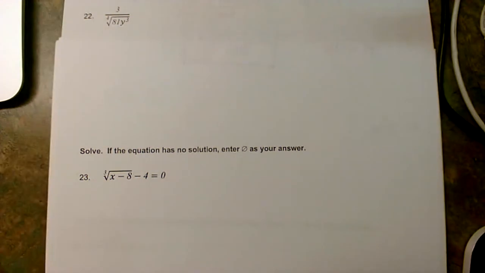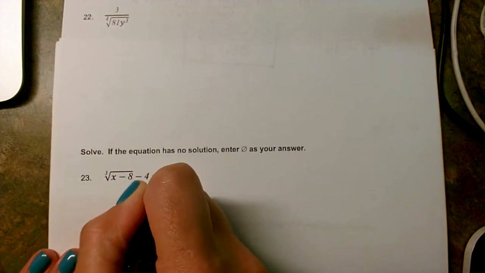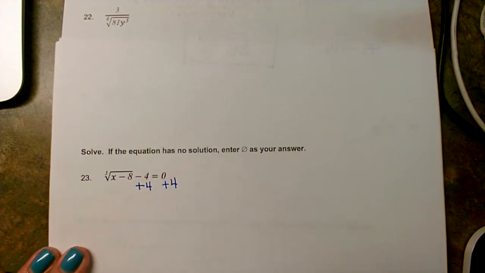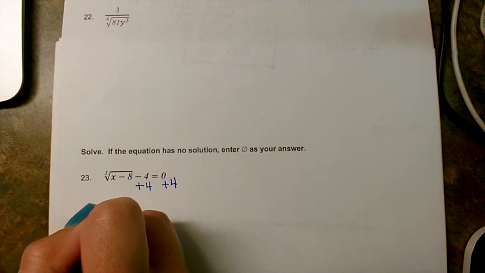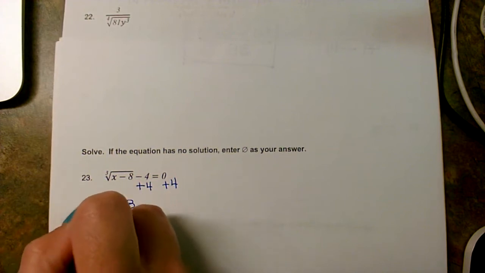Okay, so what I need to do there first, remember I need to isolate the root. So I'm gonna add 4 on both sides, and what I have is what? X minus 8.